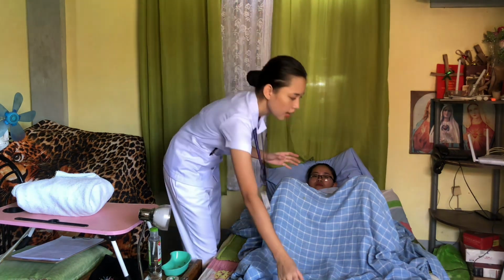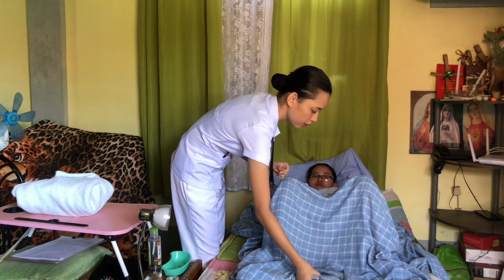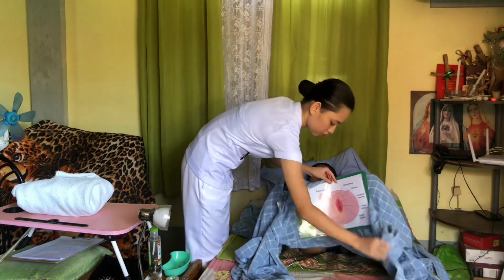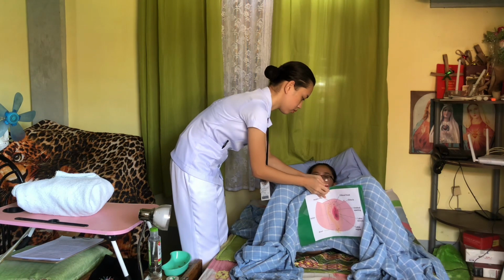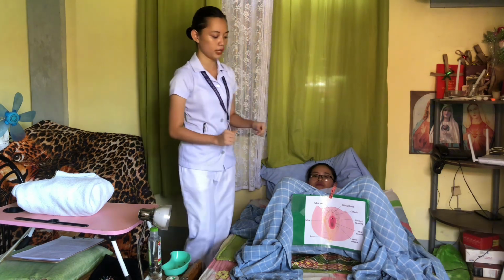So the next thing that I'm going to do is to drape the patient, exposing only the area that will be used. So ma'am, I'm going to expose your private area. This is done to avoid the patient from getting embarrassed and having chills, which causes tension and which may interfere with the easy insertion of the catheter later on.